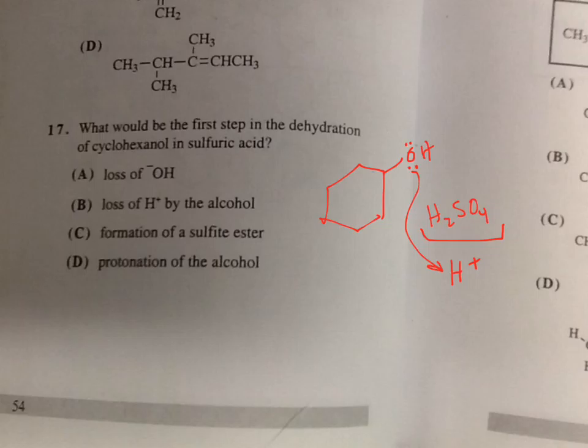Loss of OH minus. Well, loss of OH minus is saying I'm taking the bond and breaking that off, which would be the formation of hydroxide. Hydroxide, which is a strong base, in the presence of sulfuric acid, not a good option. So that means A has to be wrong.